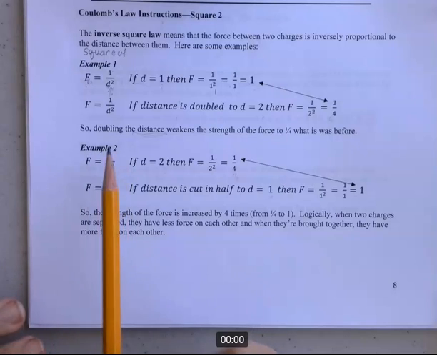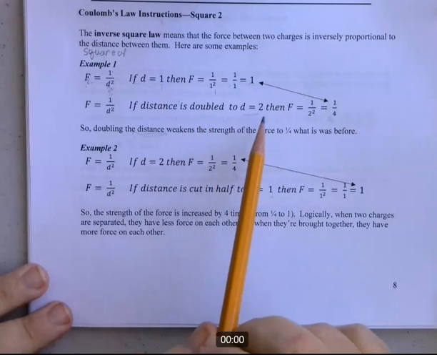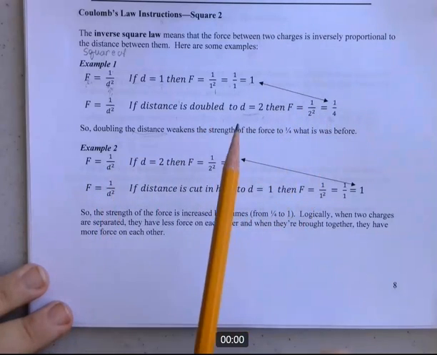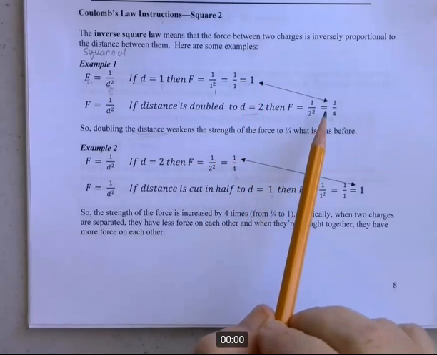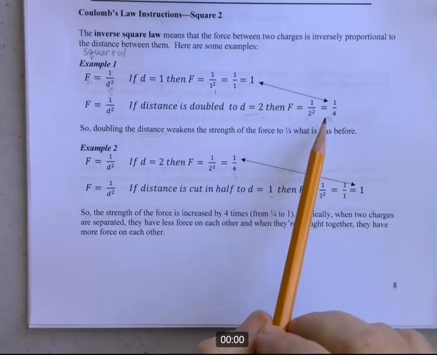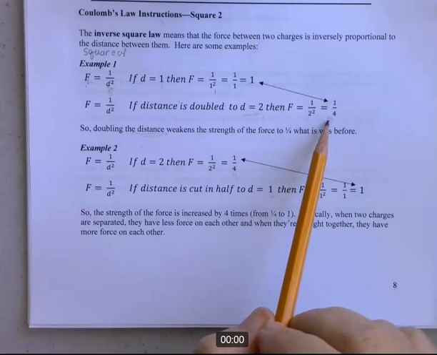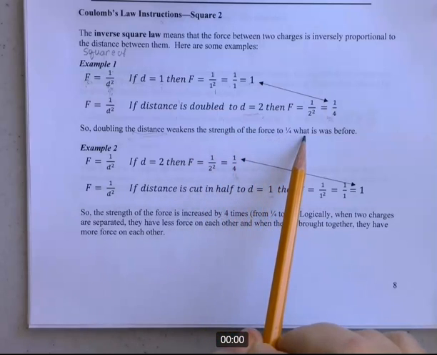Now, what if we doubled the distance? We change the distance to 2. Then you have 1 over 2 squared equals 1/4. So what happened? When you doubled the distance, you increased it by 2 times, the force became only 1/4 as strong. They use the phrase decreased by a factor of 4. I don't like that because it's not clear what that's really saying. I like to say it became only 1/4 as strong as it was before. So doubling the distance weakens the strength of the force to 1/4 what it was before.